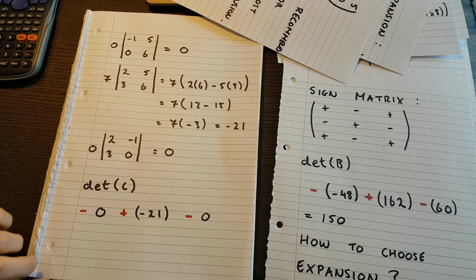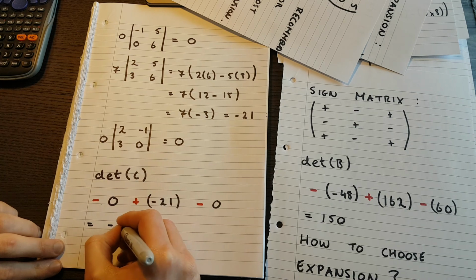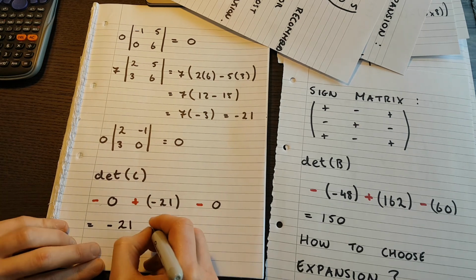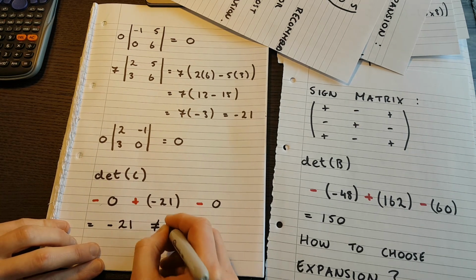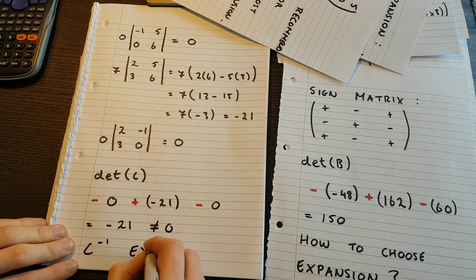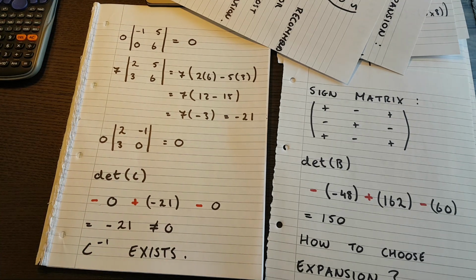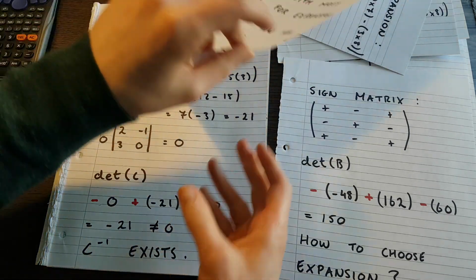Of course, the zeros don't do anything, so all I'm left with is minus 21, which is of course not 0, which means that C inverse exists as well. So that is how I would recommend prioritizing a particular row or a particular column.